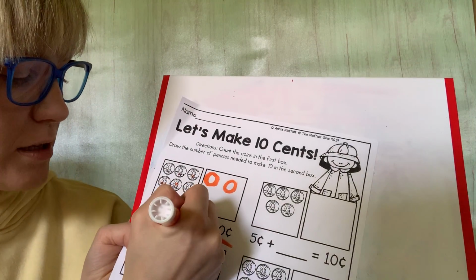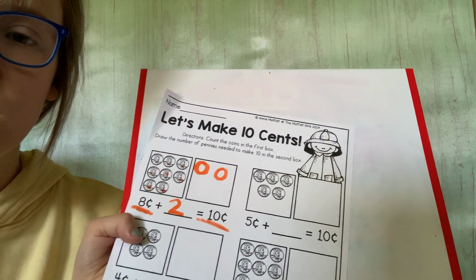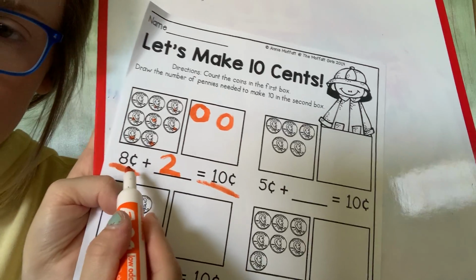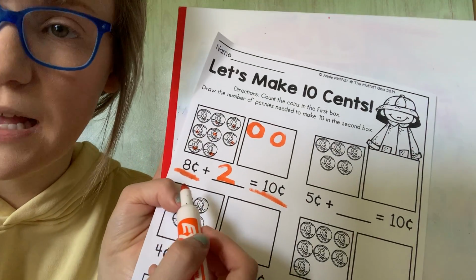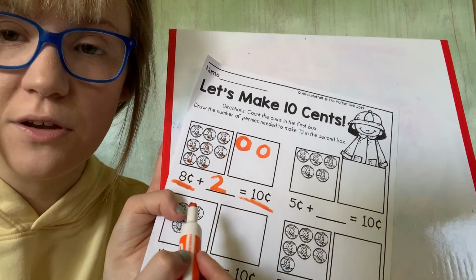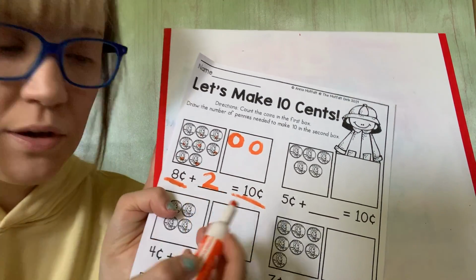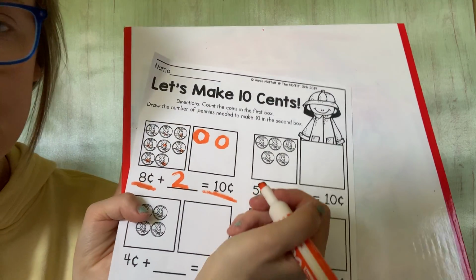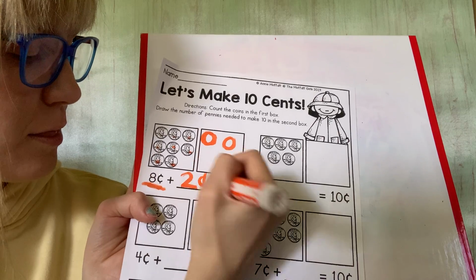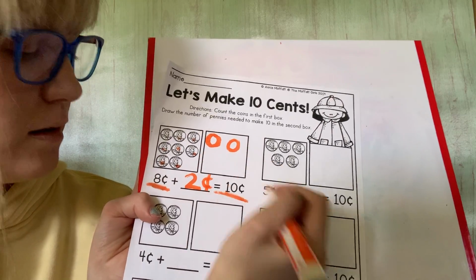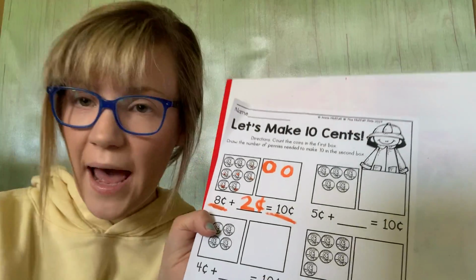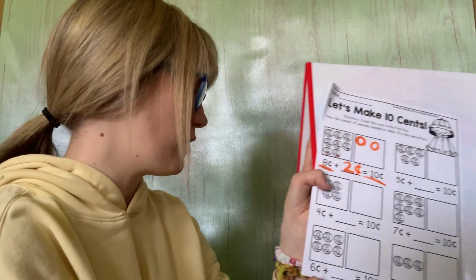So I'm going to write 2 right on that line. This little symbol right here tells me that I should be reading cents. That's my symbol for cents, so I want you to draw that too. So 8 cents plus 2 cents. When you draw that symbol, it's just a little C with a line through it. So 8 cents plus 2 cents equals 10 cents. That is how you do this worksheet, kindergarten.